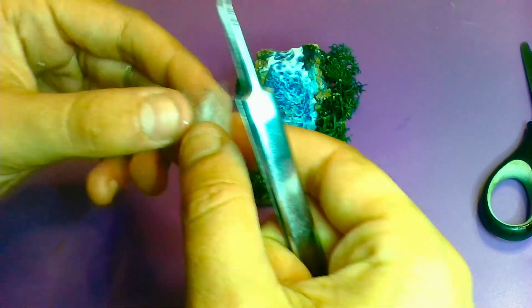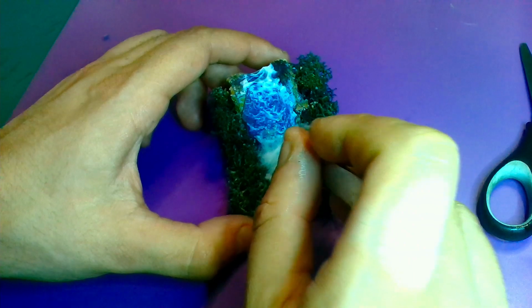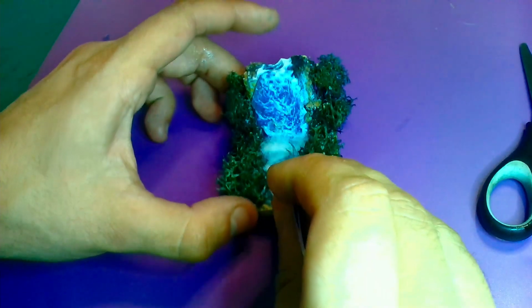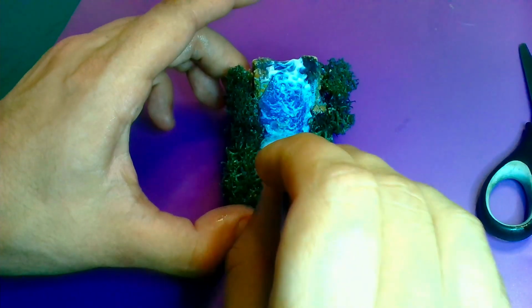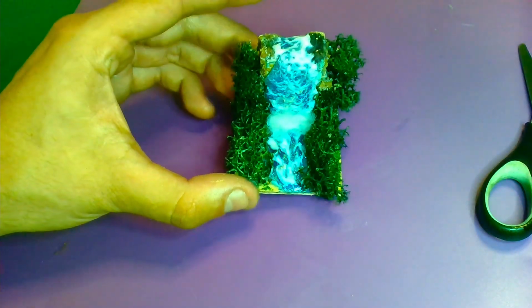Okay, it's a bit sticky now. And all you have to do is just to apply it. Something like this. You arrange it a bit. And that should be it. All you have to do is just to leave it to dry now.